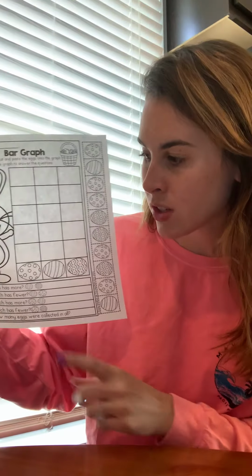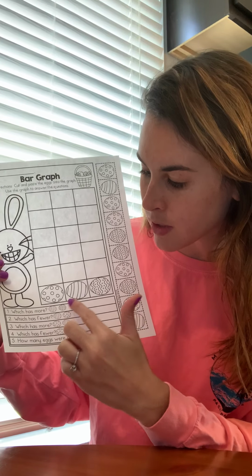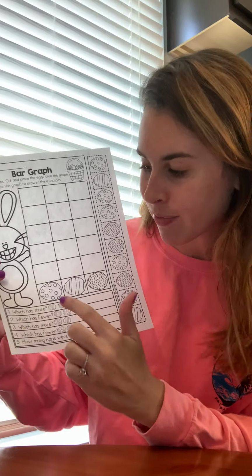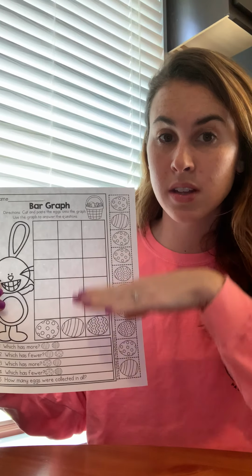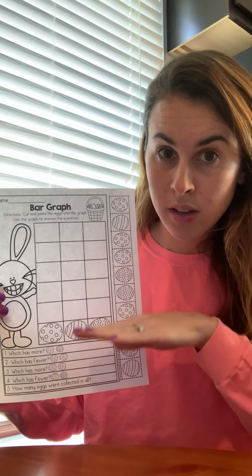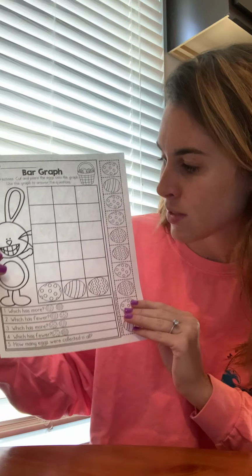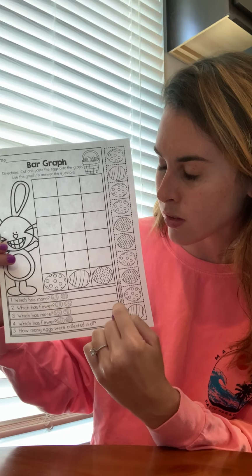Okay, here's question number 1. It says, which has more, the stripes or the squiggly one? That's what I'm going to call it. So look at your graph. Remember, the taller it is, the more there are, the shorter or the smaller they are. That sounds good, Miss V. All right, so which has more? Circle which one has more, stripes or squiggles.